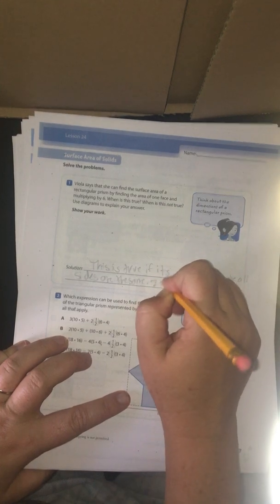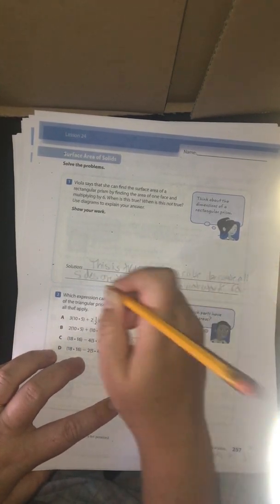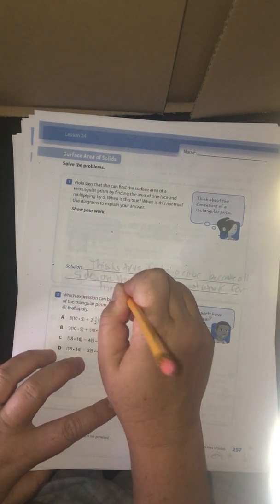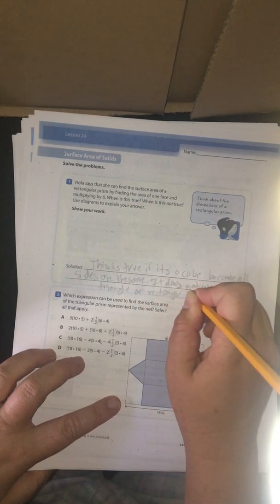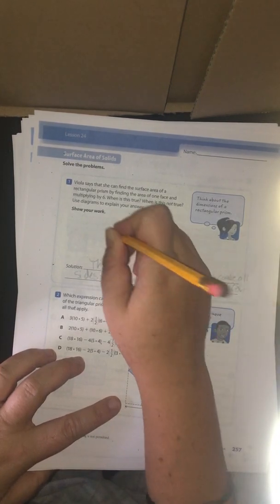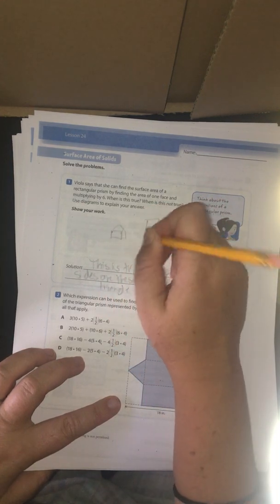It does not work for triangle prisms, or rectangle prisms. Cube, all the same sizes. Rectangle, not all the same sizes.